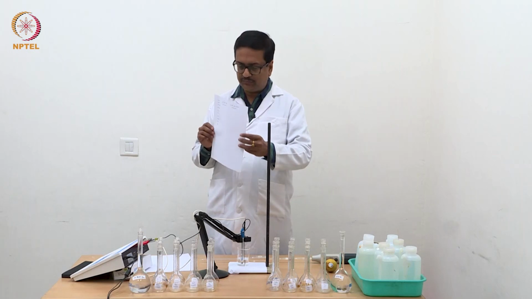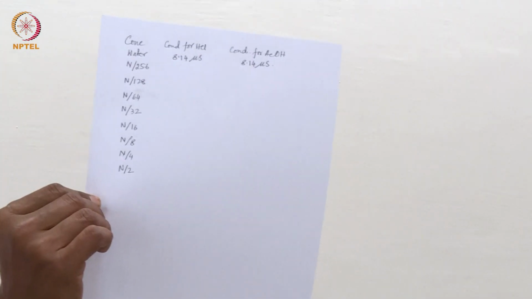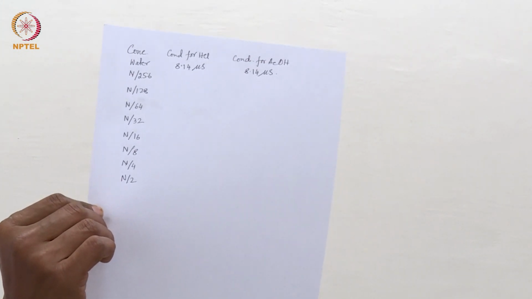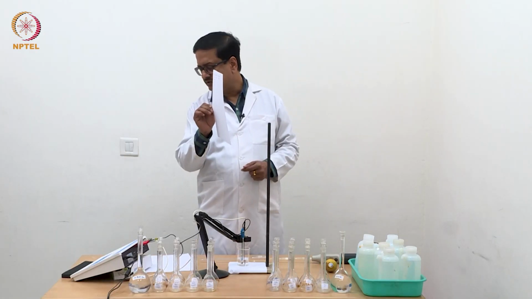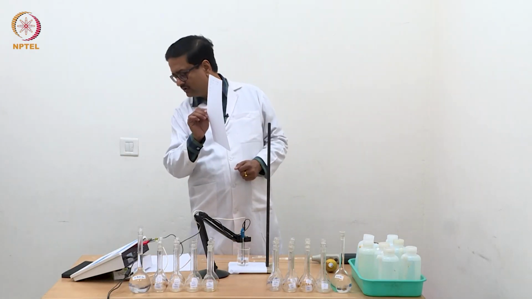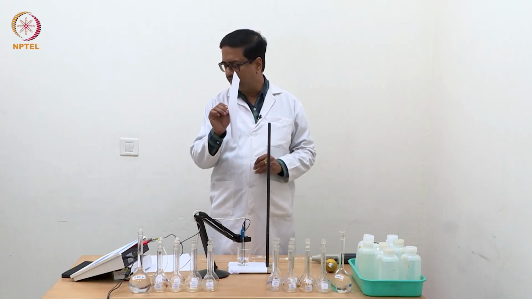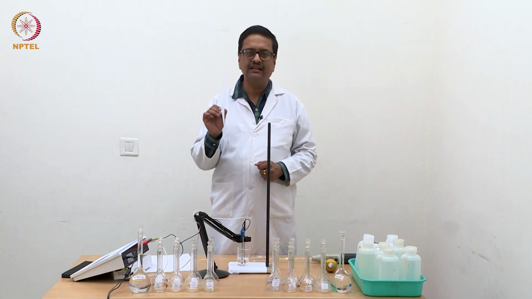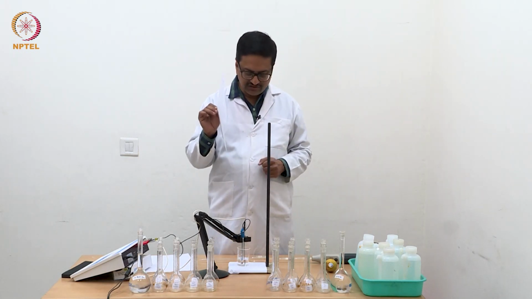In this particular page, I am going to take the reading. You can see the dilution that I am going to do. I have already written down the conductance of the water, which is slightly changing. It is like 1.17, when I noted it was 1.14. This value does not make any difference, because when we add this acid solution, whether it is acetic acid or HCl, we will see the conductance of that solution.